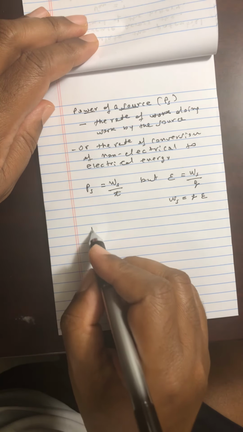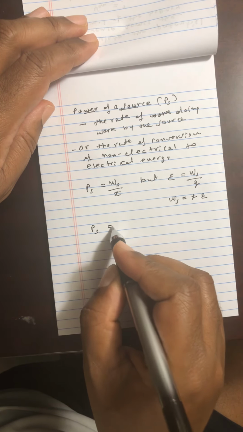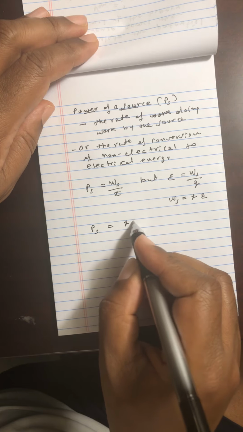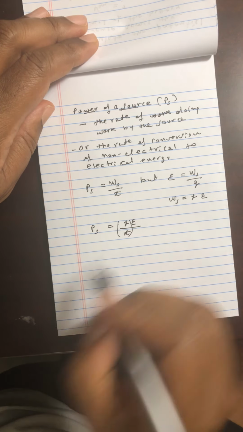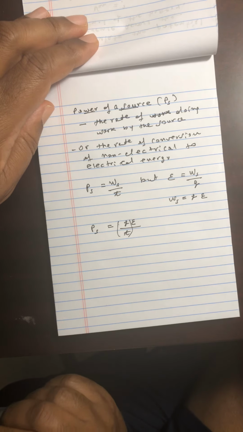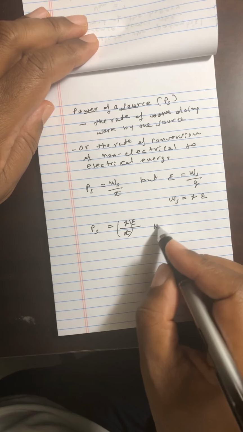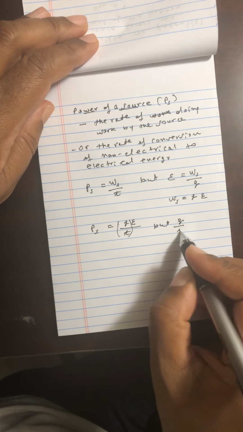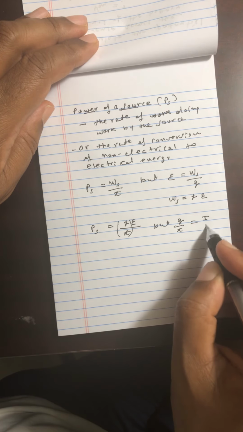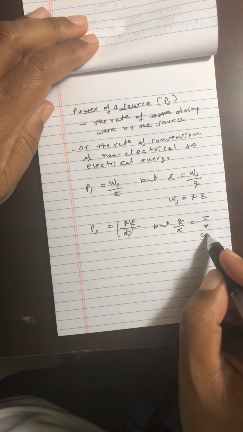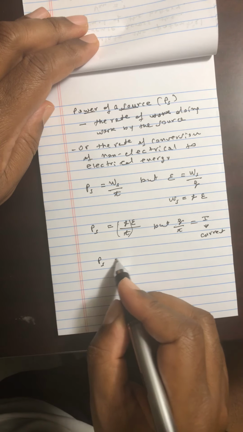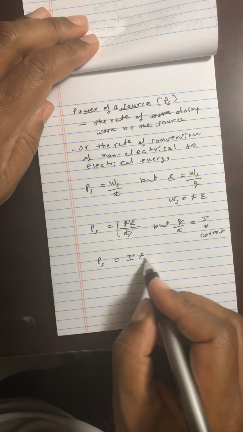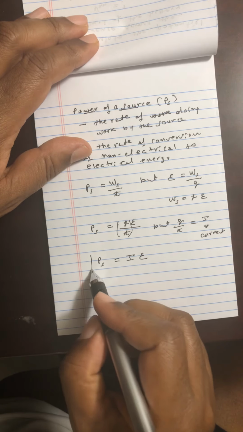With that we can say the power of a source is Q times EMF divided by T. But Q over T is current, the rate of flow of charge, right? So the power of a source equals current times EMF.